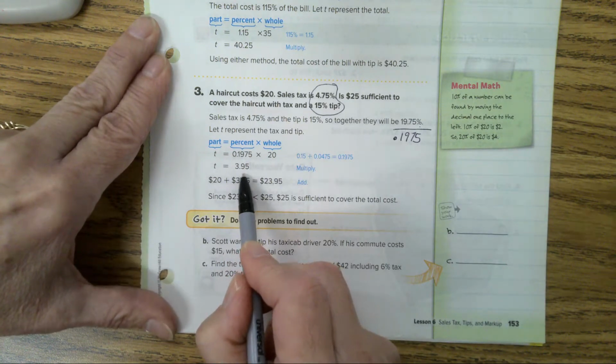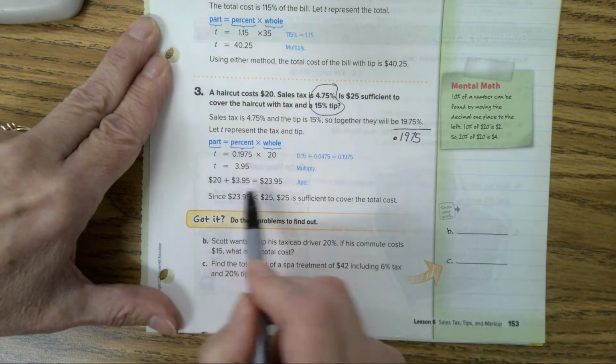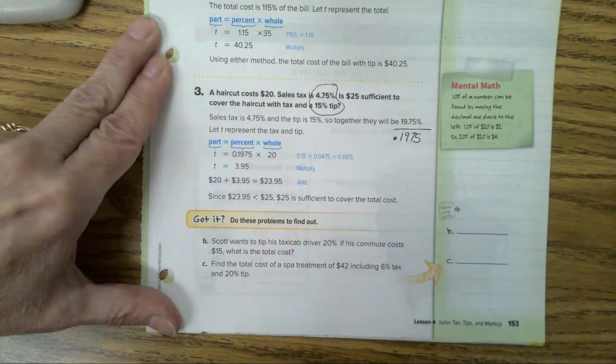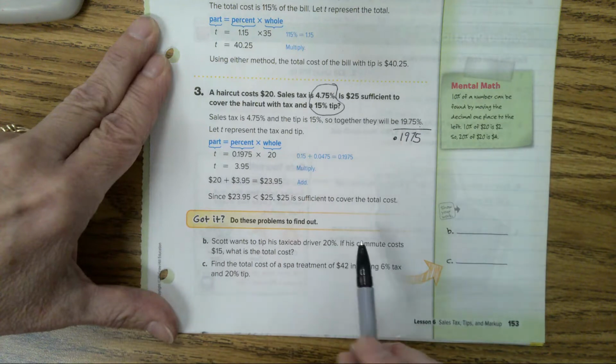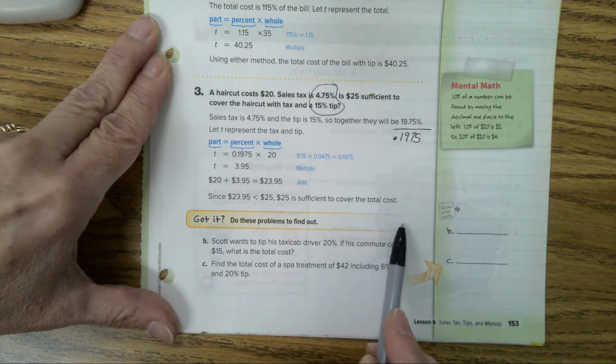So you take $20 plus $3.95, that gives you $23.95. So if they pay $25, will that be enough to cover a 15% tip and a 4.75% tax? The answer is yes. It is sufficient to cover the total cost.